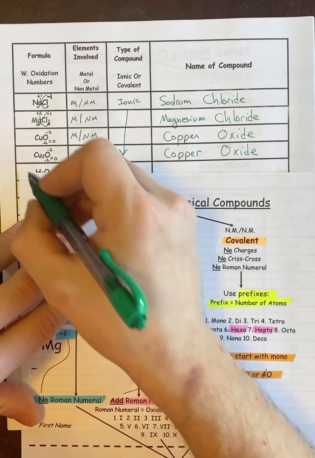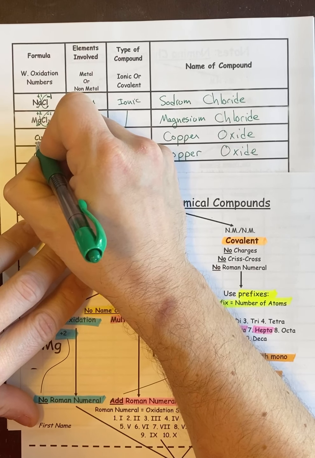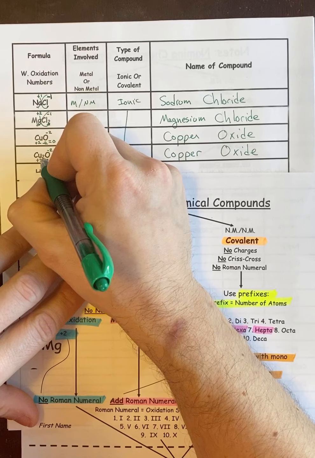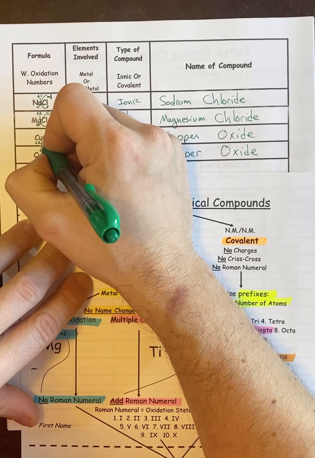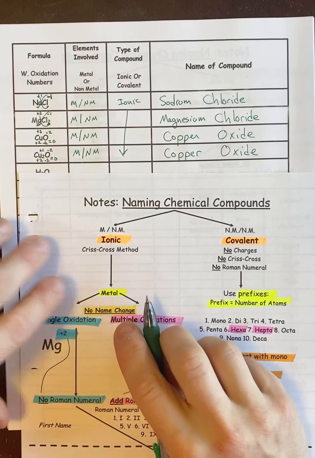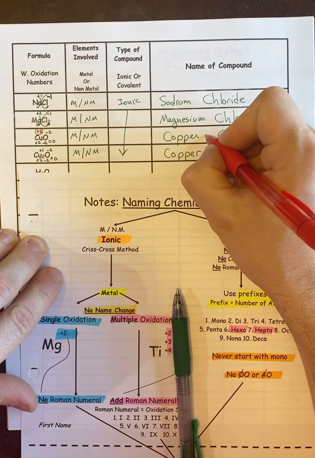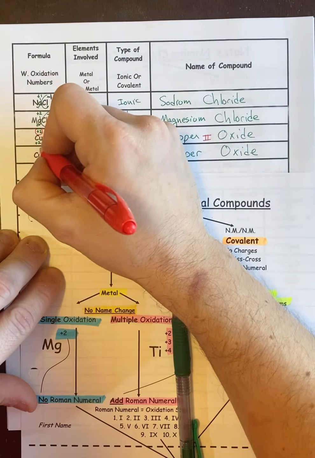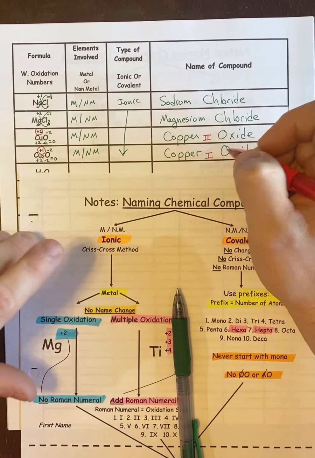So then mathematically, copper in both cases has to be +2. But since there are 2 copper in the lower formula, it's going to be +1 each. And since there's only 1 copper in the upper formula, it's going to be +2. So watch my name. Because of this, this is copper Roman numeral 2. And because of this, this is called copper Roman numeral 1.